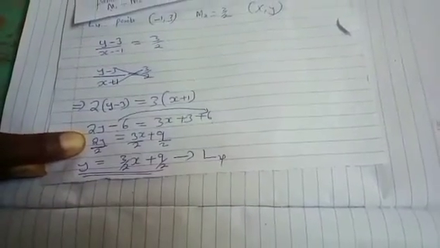This is line 4. So now we have the equation for line 4. We are saying y is equal to 3 out of 2x plus 9 out of 2. Let's find the x-intercept.